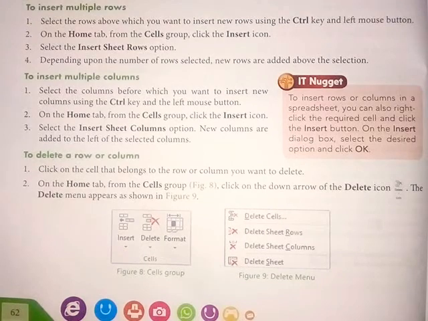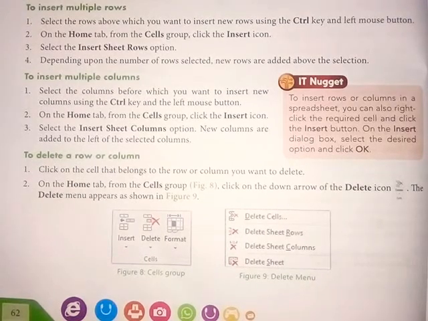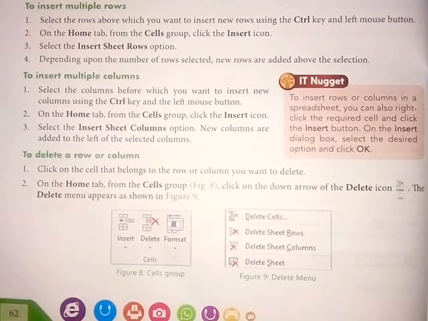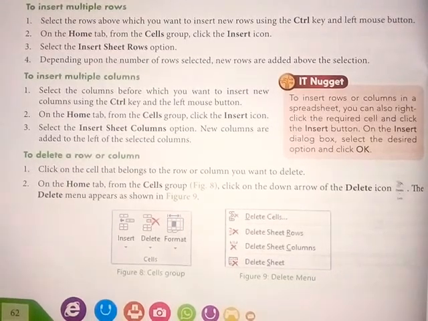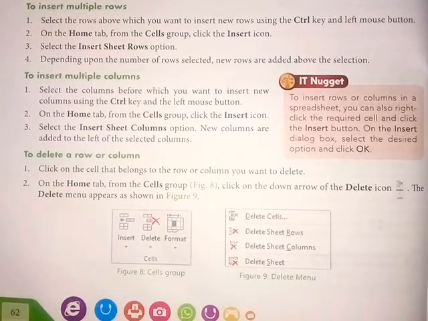To insert multiple columns, select the column before which you want to insert new columns using the Ctrl key and the left mouse button. Second, on the Home tab from the Cells group, click the Insert icon. Third, select the Insert Sheet Columns option.